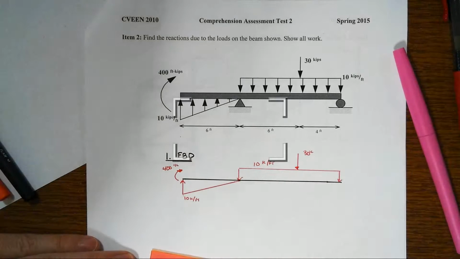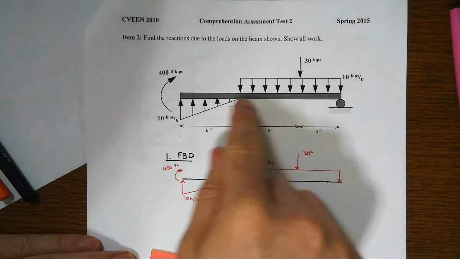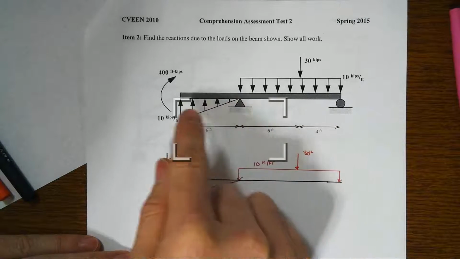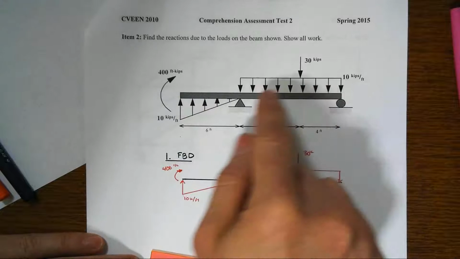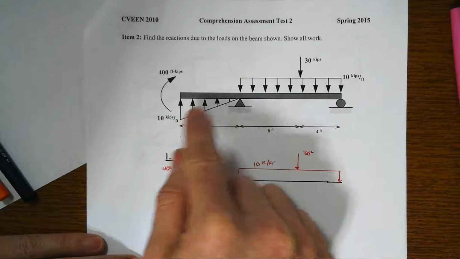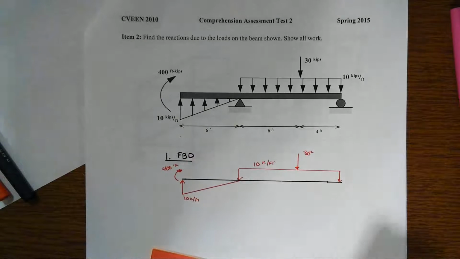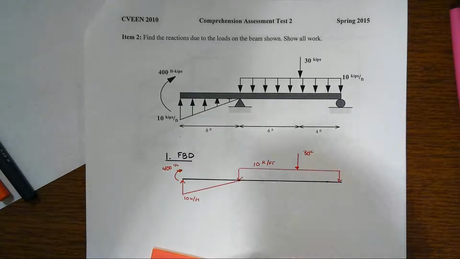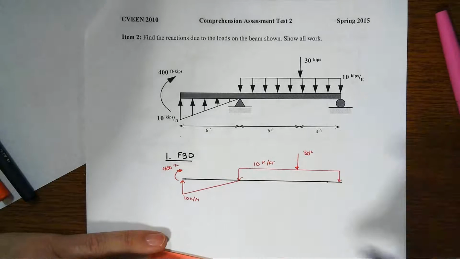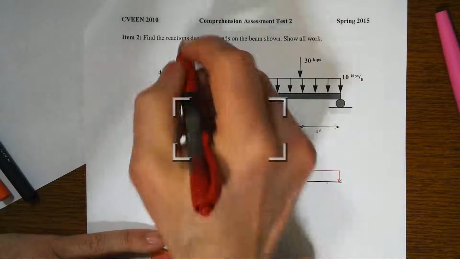In the second item, on the second test, we have a diving board that has a whole variety of loads being applied. Two different distributed loads, one uniform, one linearly varying, a concentrated force, and a couple at the tip of the so-called diving board. And so, of course, we'll start with a free body diagram, and then we've got to get our unknown reactions. That's what we've been asked to find.